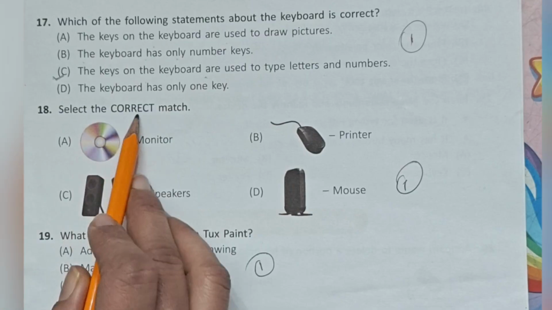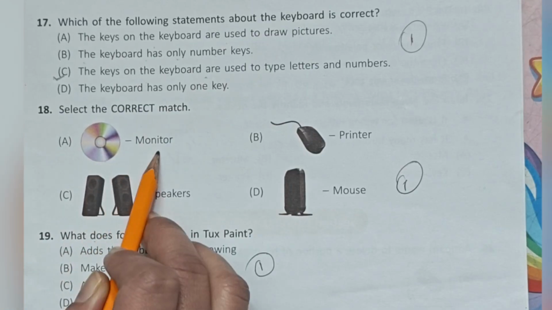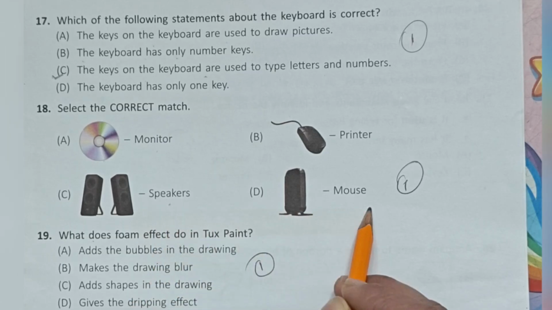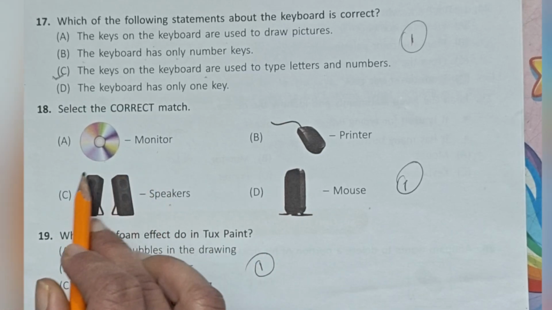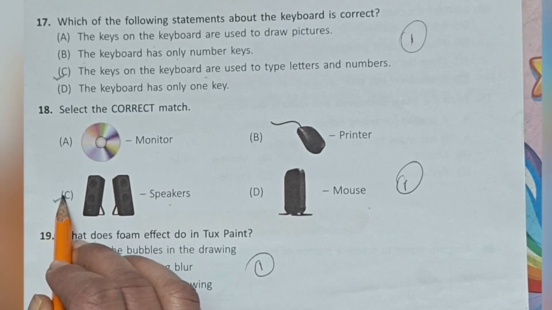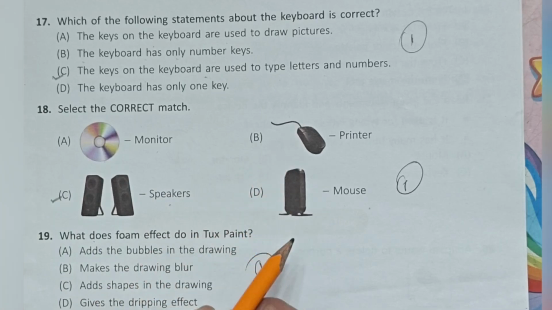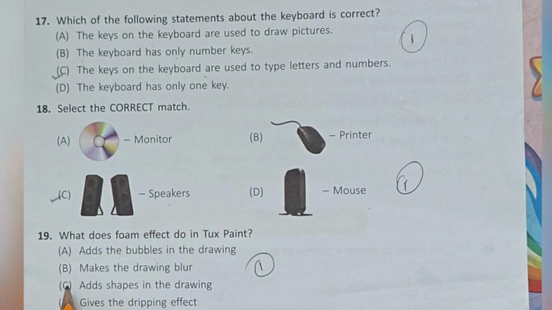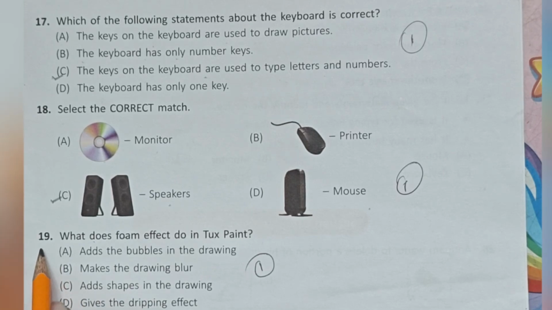Question number 18. Select the correct match. Here monitor is written, printer is written, speakers is written, mouse is written. Only this is correct, speakers. Others are incorrect because this is the picture of mouse, this is another picture, and this is another picture, and the names are incorrect.